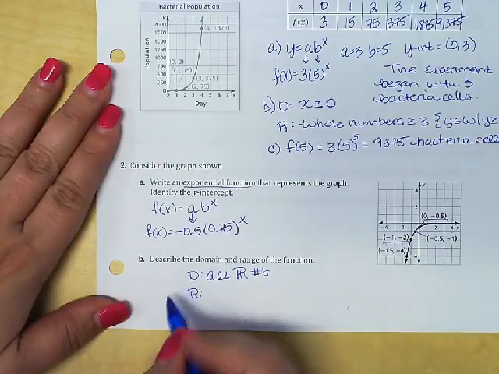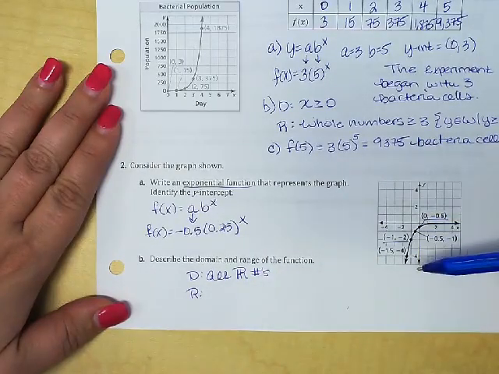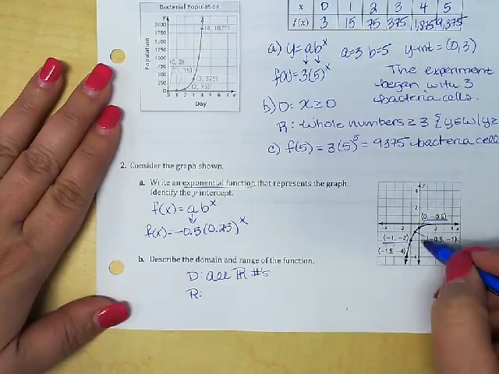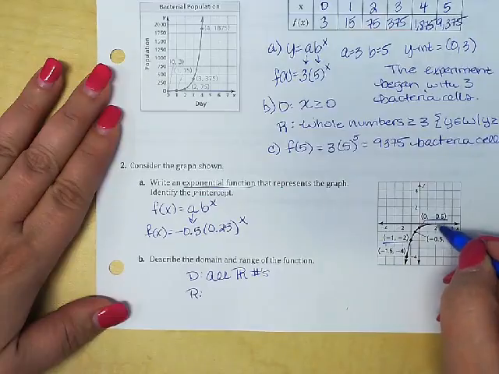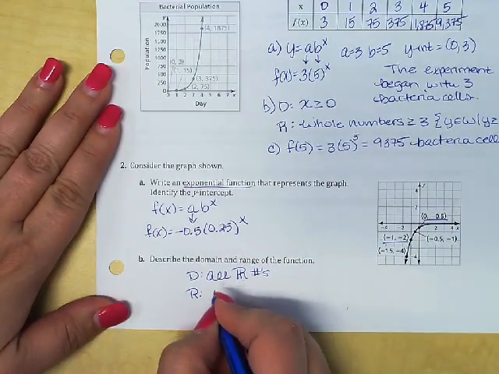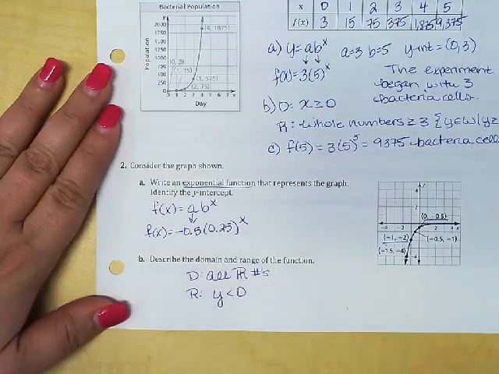And then as far as my range, looks like it's everything below the x-axis. So it goes on really quickly toward the negative, and here it's going to approach that asymptote of 0 infinitely, but never quite reach it. So it's all just y values less than 0.